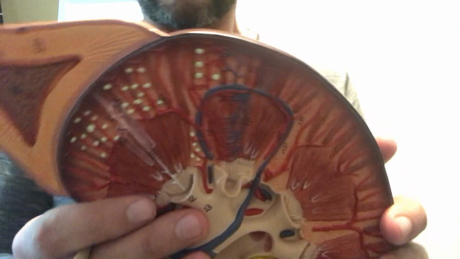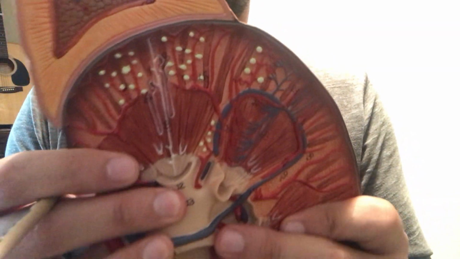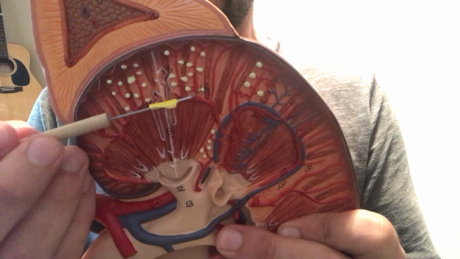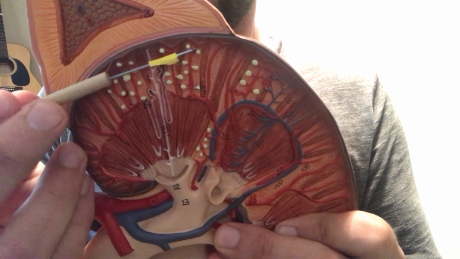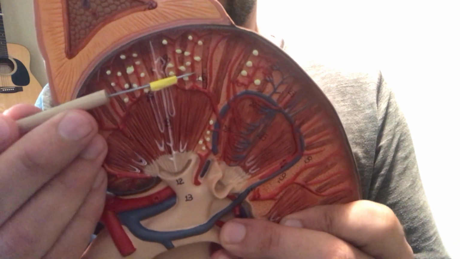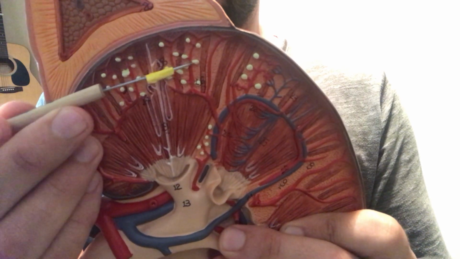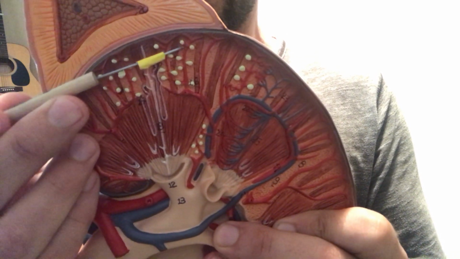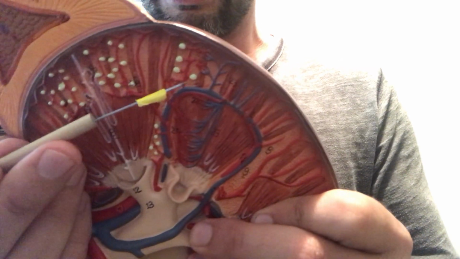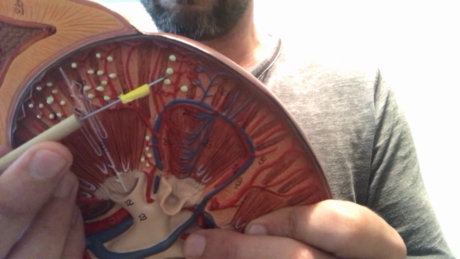And the way it works now can be seen over here. So now we have these cortical radiate arteries that radiate out through the cortex, and each one of these is going to end up branching. You can see it pretty well here. Each one of these branches.